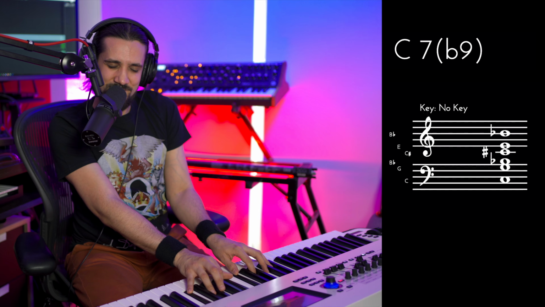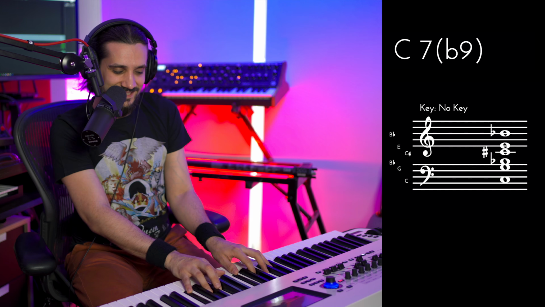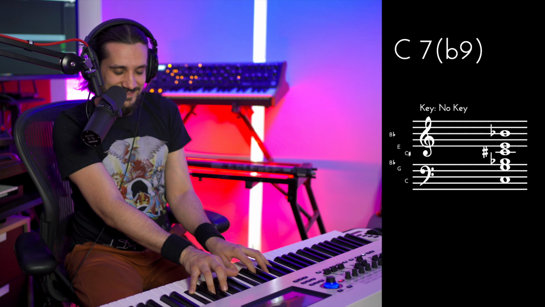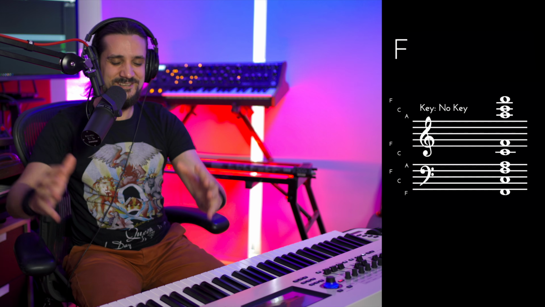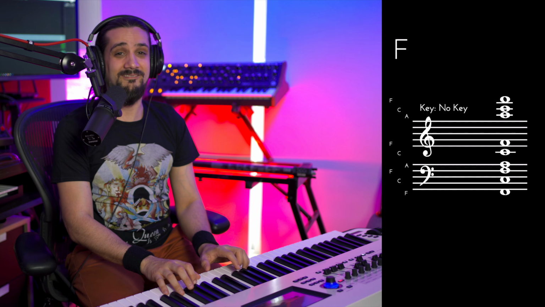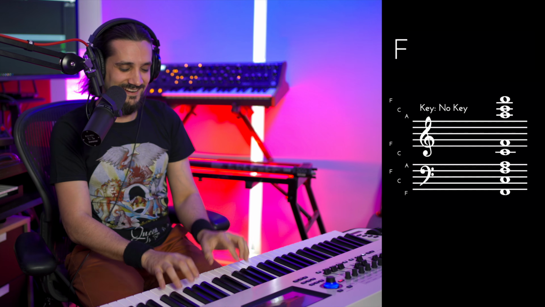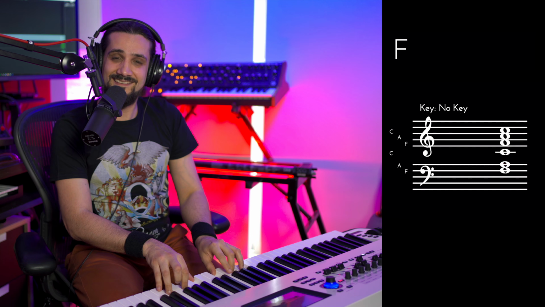And then I like to hear this flattened 9th here, D flat. And then we resolve to F. And he could end the song there. But no, he goes, still, that haunting motive is still there. Anyway. Again, what he did in E flat, he does in F.